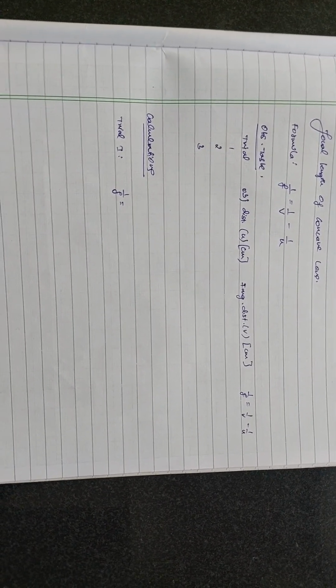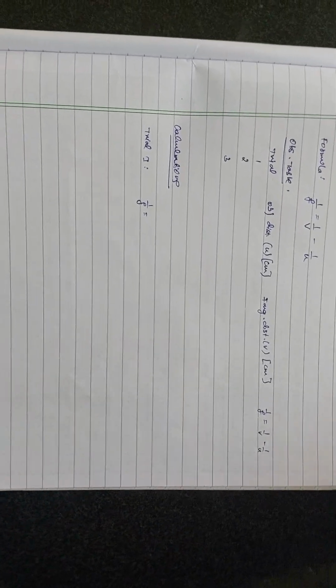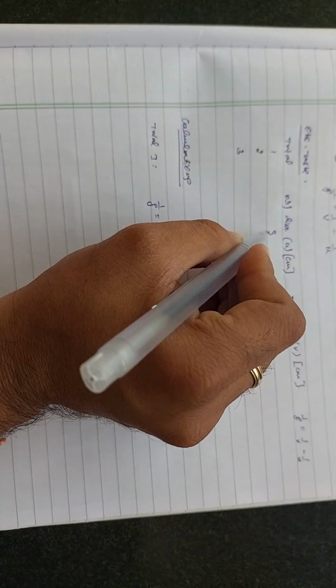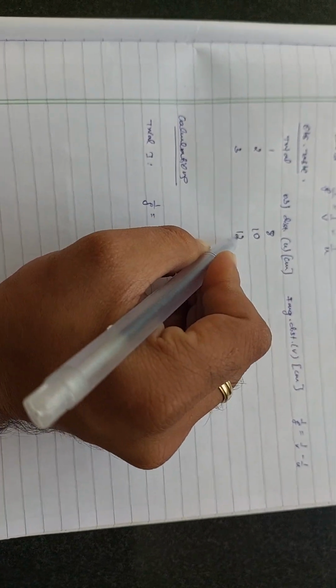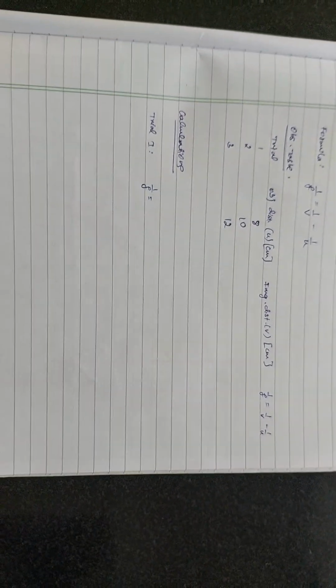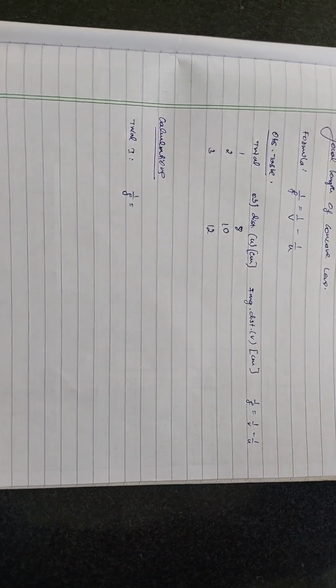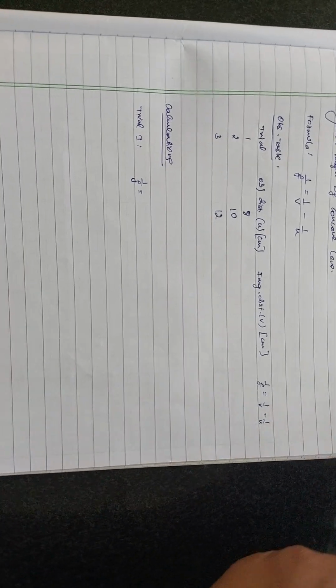Basically, you have to do 3 observations. So you are going to choose the object distance. Let it be, for example, 8, 10 and 12. You can choose 8, 9, 10, or 9, 10, 11, anything like that. For the corresponding object distances, we have to find the image distance and apply the formula.